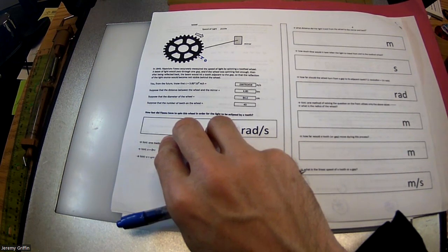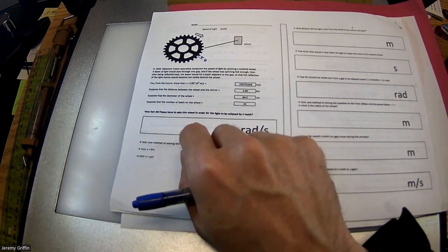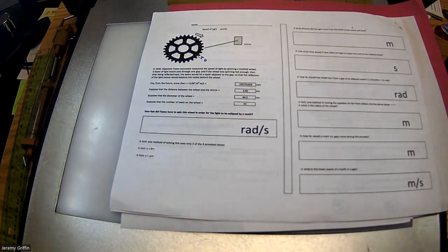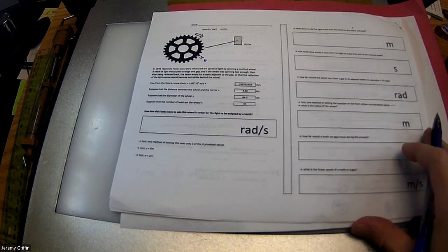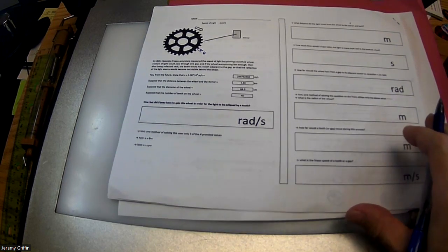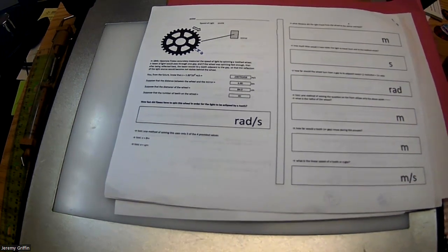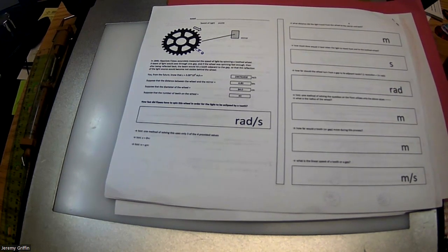Again, he had the backwards version: he figured out how fast he's spinning the wheel, therefore he can calculate the speed of light. But if you know one, you can figure out the other, right? Everybody good so far? Any questions? Right. So let's go over some hints here. I want to help you guys out a little bit here.